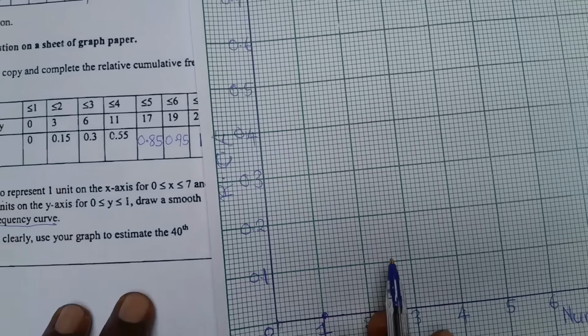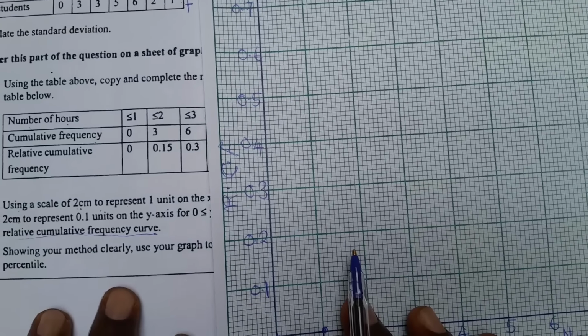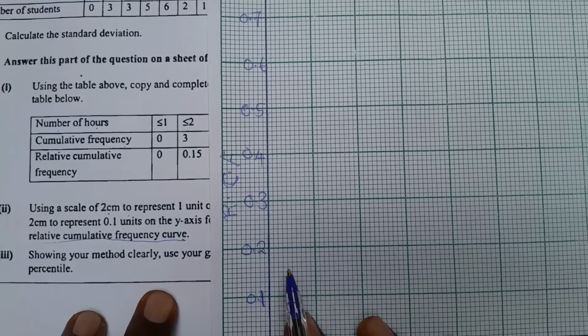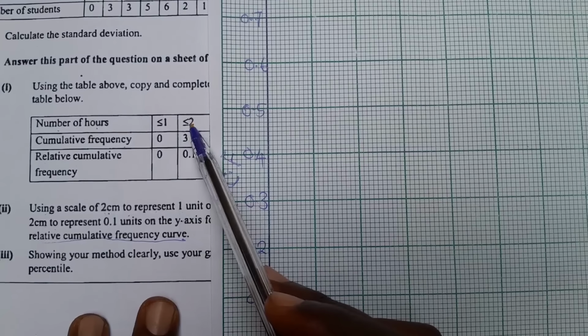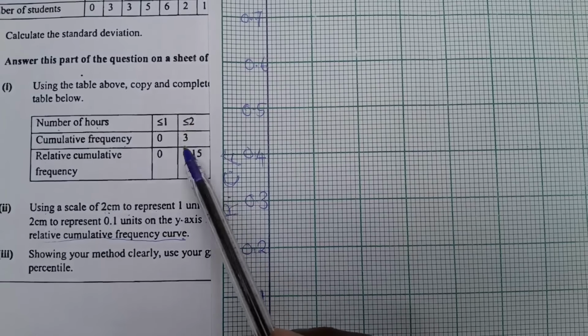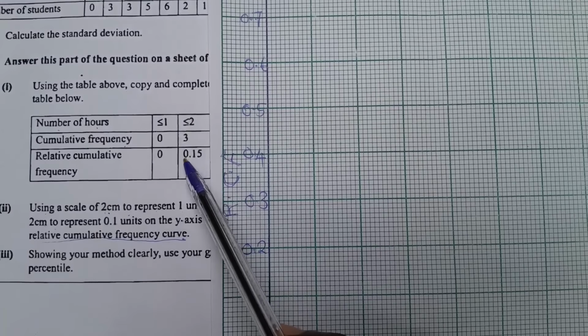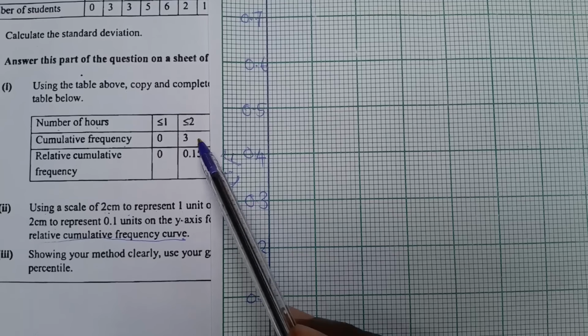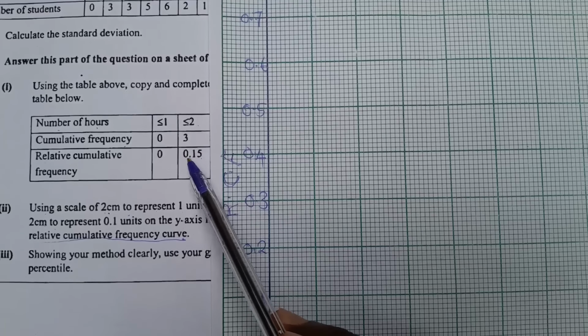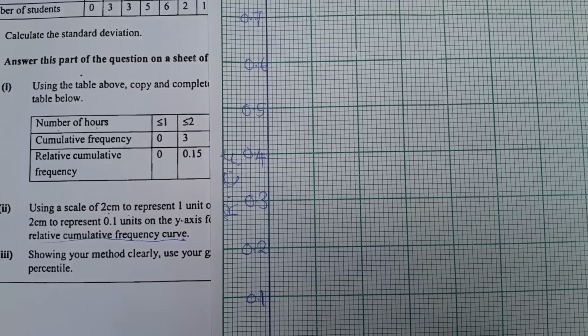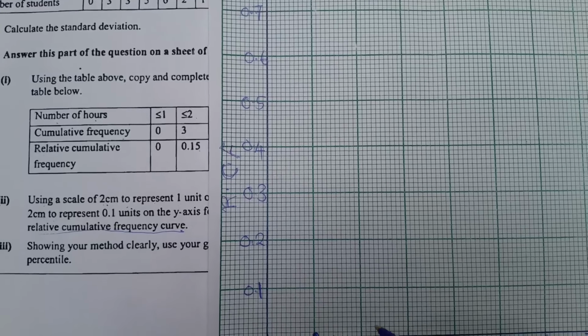What's the next one? The next one is here. It is 2, 0.15. 2 is here. This is where the 2 is.